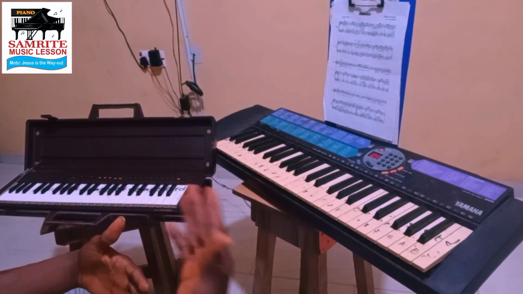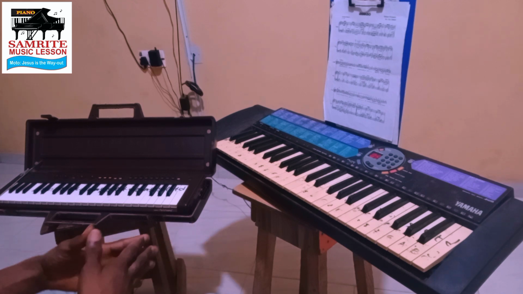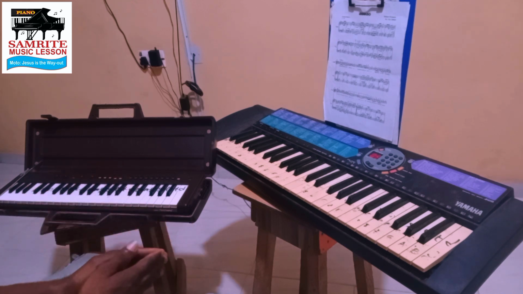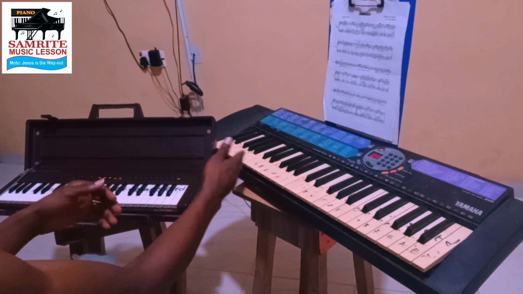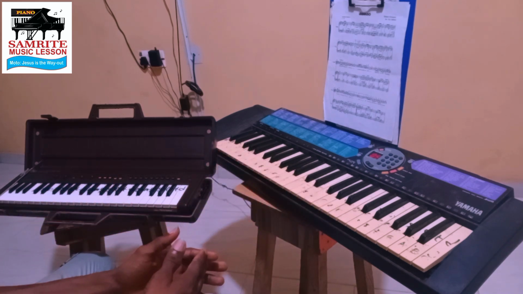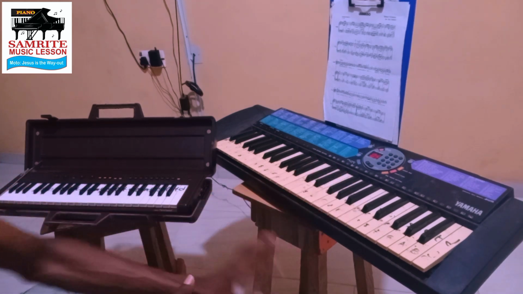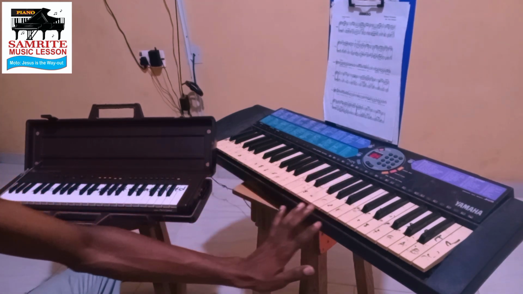How do I have some notes on the black keys and some on the white keys? I had said before that major is supposed to be white keys. No, you can only stay on white keys if you are on C major. You can see that I stay on white keys because I'm on C major.